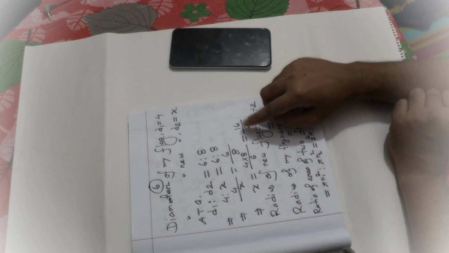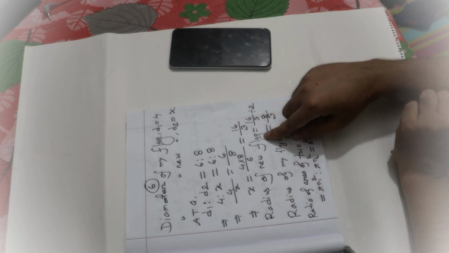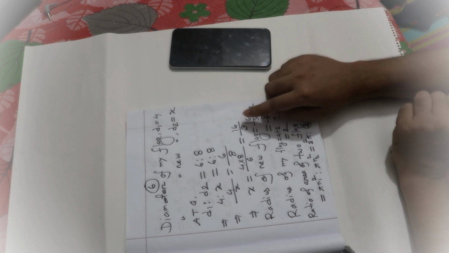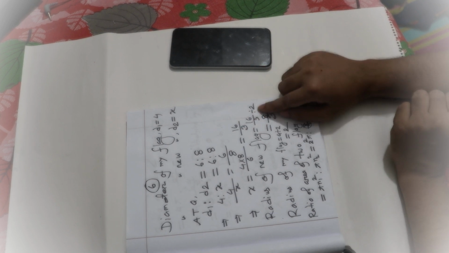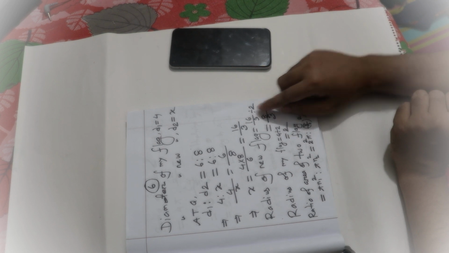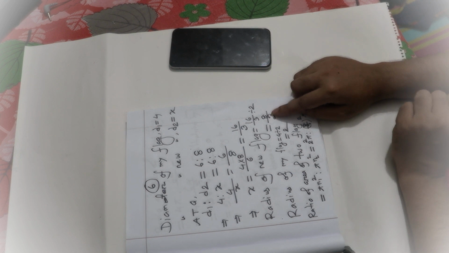This 16 by 3 is the diameter. So the radius of the new flag will be 16 by 3 divided by 2. If you divide the diameter by 2, you will get the radius. So 16 by 3 divided by 2 is 8 by 3. This 8 by 3 is the radius of the new flag.